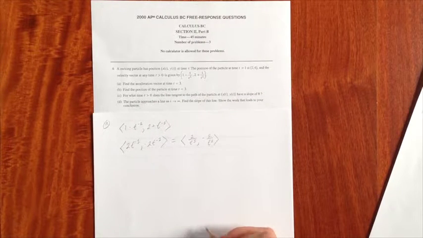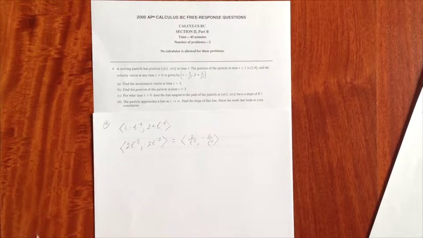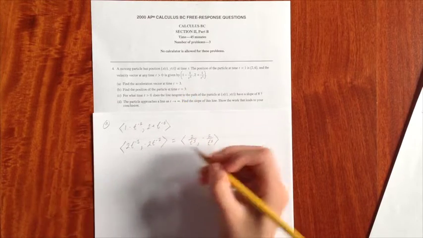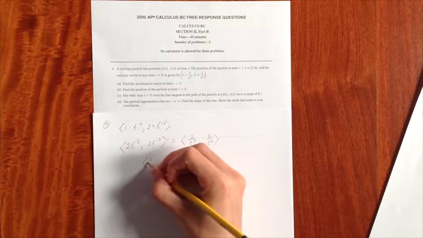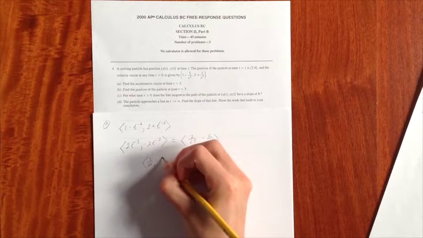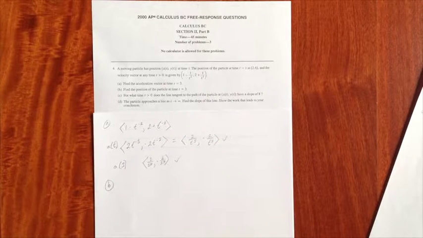It's fairly straightforward. Again, that's 1 point there, and then they're going to ask again for this t equals 3, so we just plug in that value, and you're going to end up with 2 over 27 and negative 2 over 27. 1 point, 2 points. Part B is looking at the inverse of that, the position of the particle at time t equals 3.